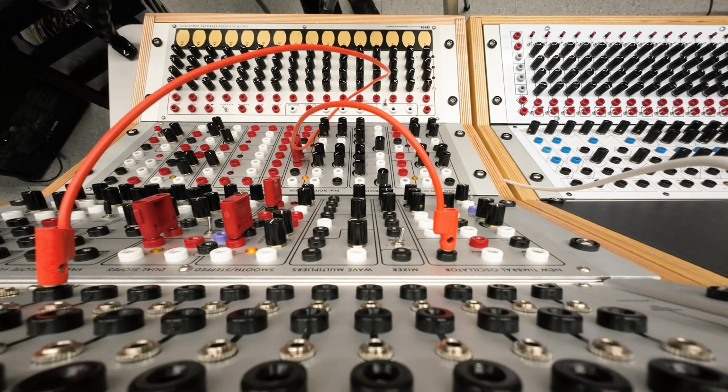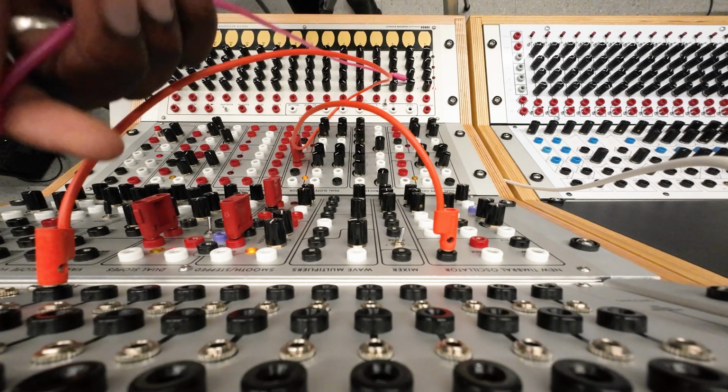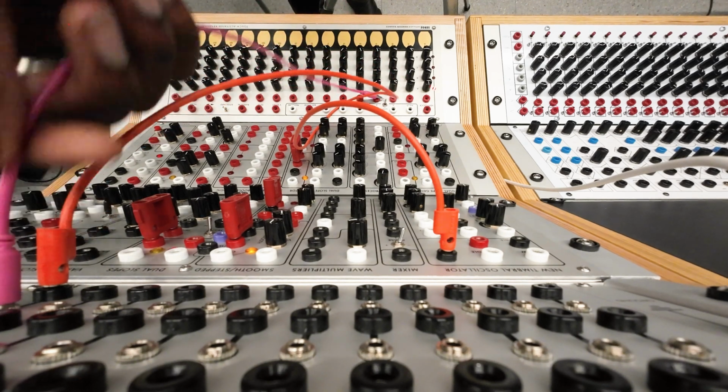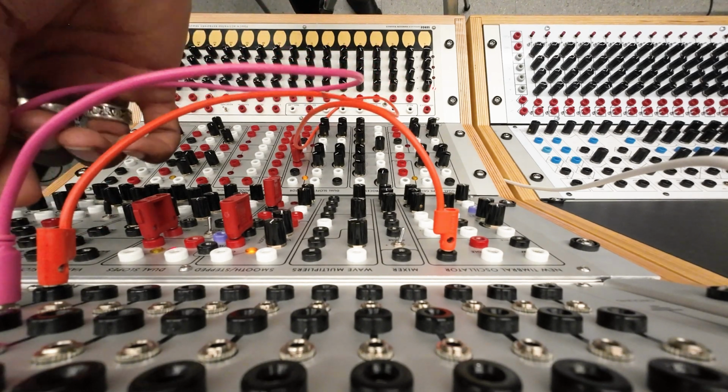Eurorack cables carry ground and signal. Serge only carries signal, which is why we have ground jacks connecting the different Serge units over here. But here, transfer this to here.